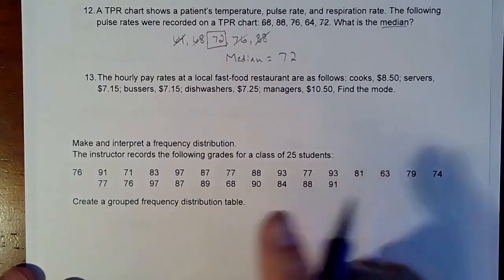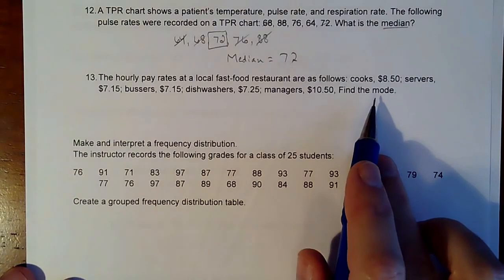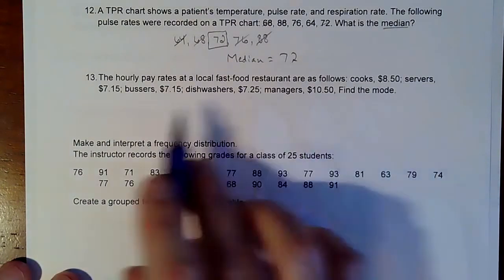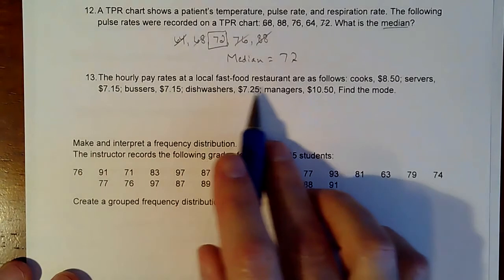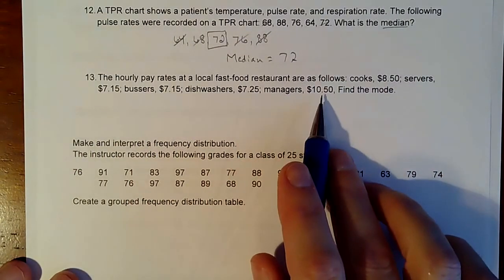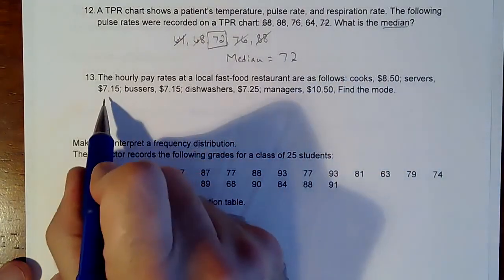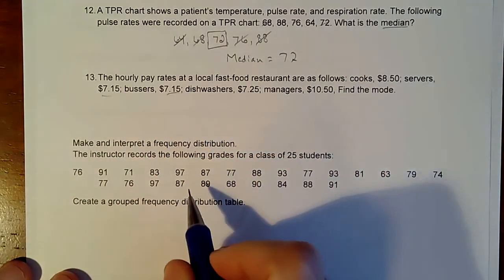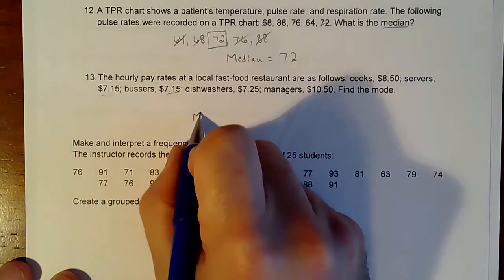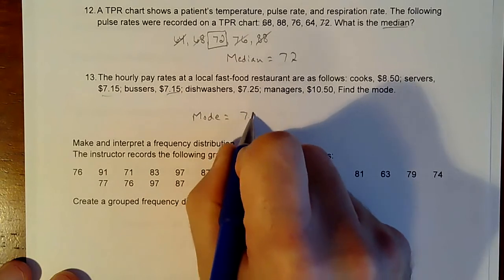And then one last thing. We're looking for the mode, and that just means we're looking for the most common. So we have hourly pay rates at a local fast food restaurant: $8.50, $7.15, $7.15, $7.25, and $10.50. If we're looking for the most common, there are 2 people that make $7.15. So your mode is $7.15.